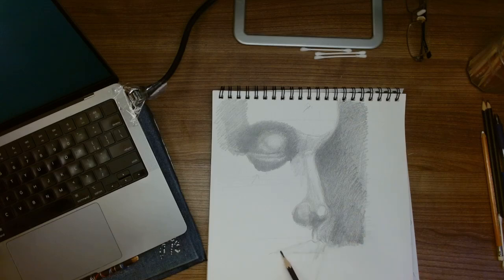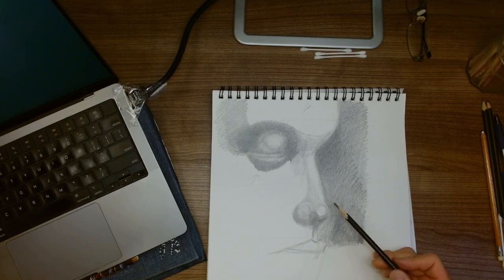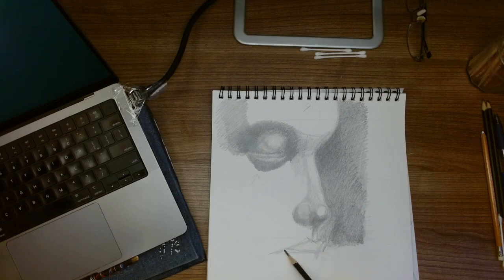Looking at the shape of just the upper lip, so that's the upper lip. Let's bring that up just a little bit. The angle of that upper lip is slightly tilted. You see that? So I'm just doing the outside shape. Let's bring that in just a little bit more.